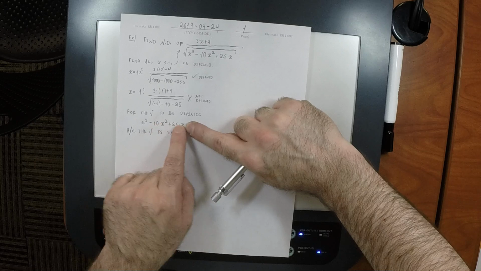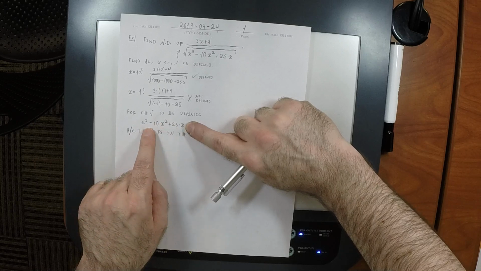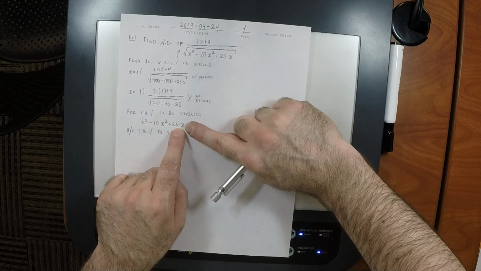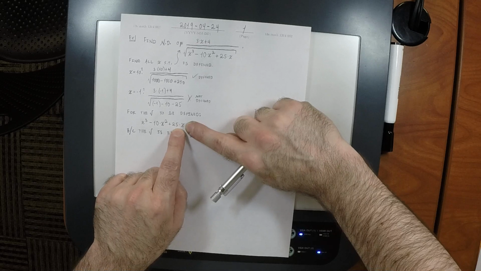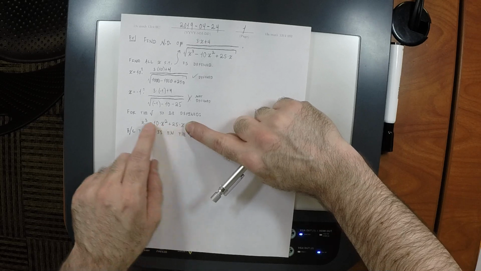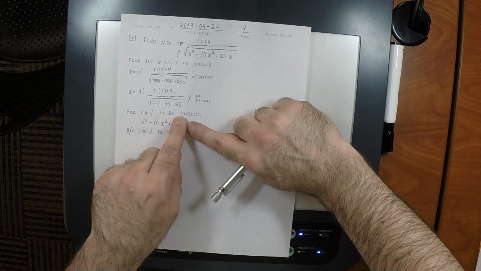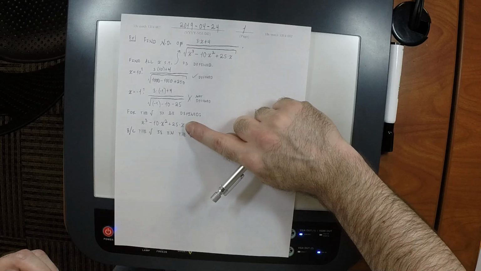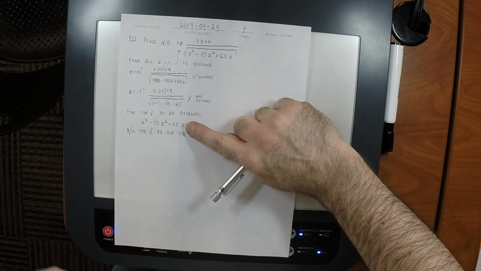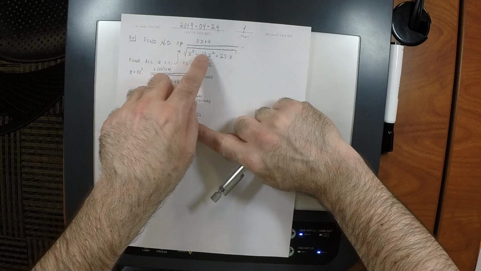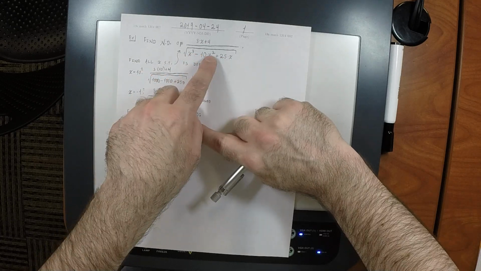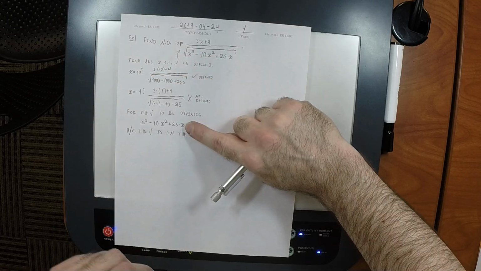If you plug in x is 0, then you'd get 0. If it were just a question of this being in a square root, that'd be fine, because what's the square root of 0? 0. But we can't plug 0 into this, because then you'd have a 0 in the denominator.